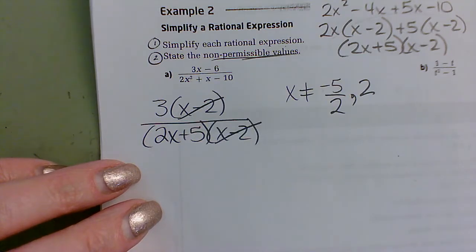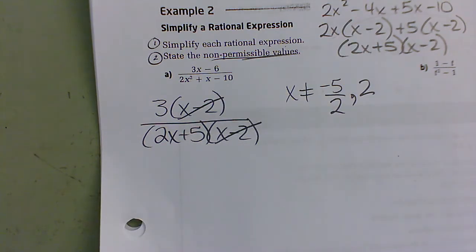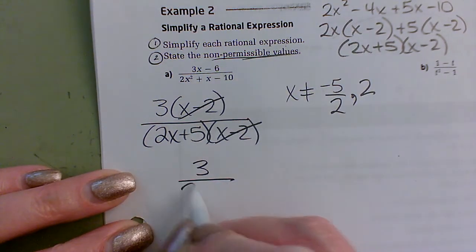Binomials I can cancel out. Trinomials I can cancel out. Monomials I can cancel out. But I can't cancel a monomial with a binomial, or a trinomial with a binomial. So now this final answer in its reduced form is that.